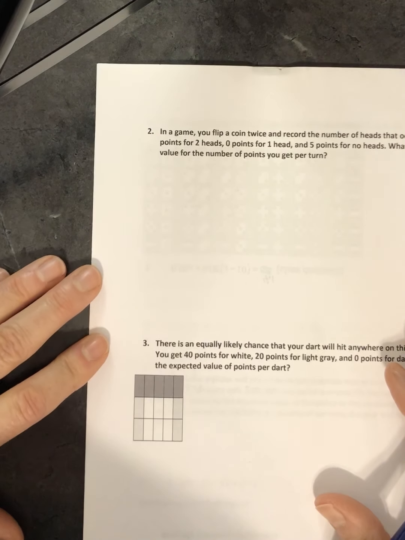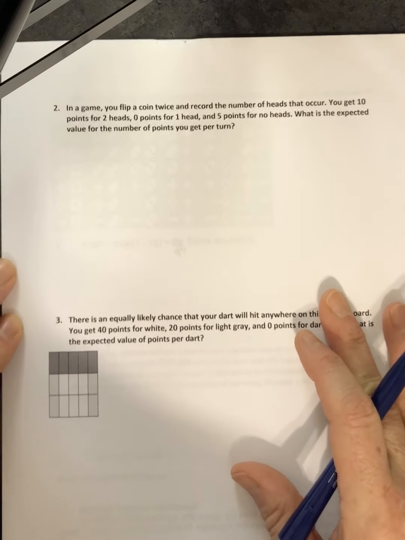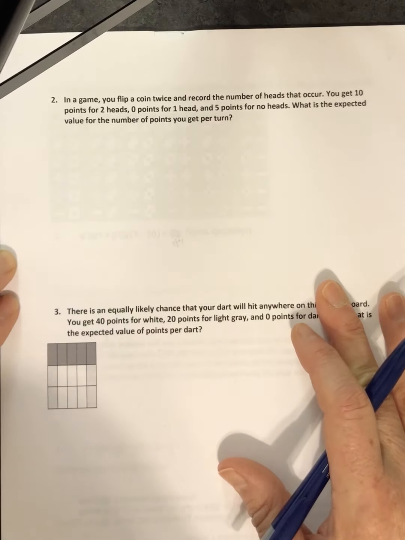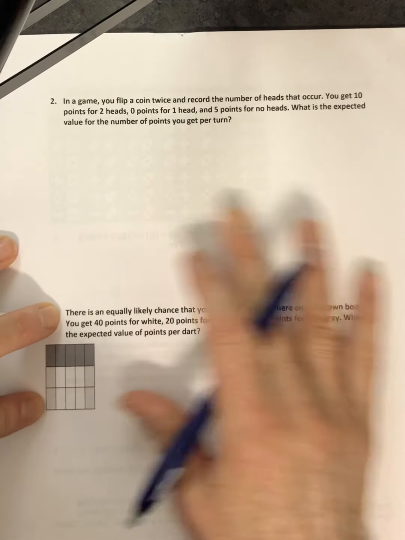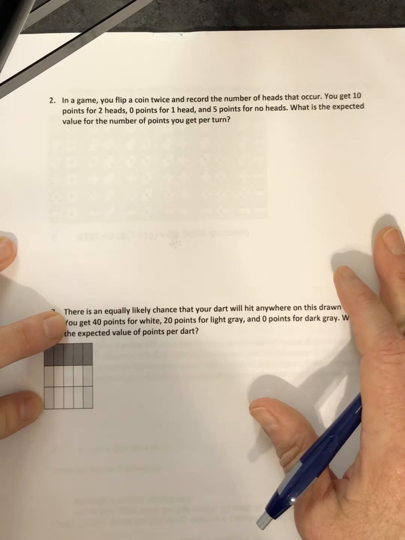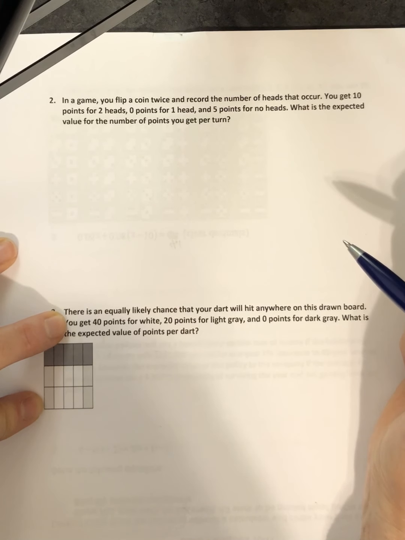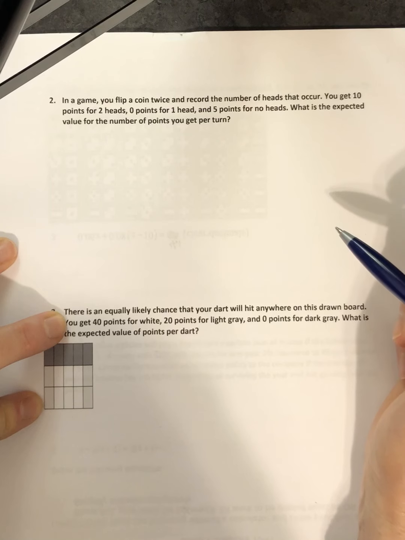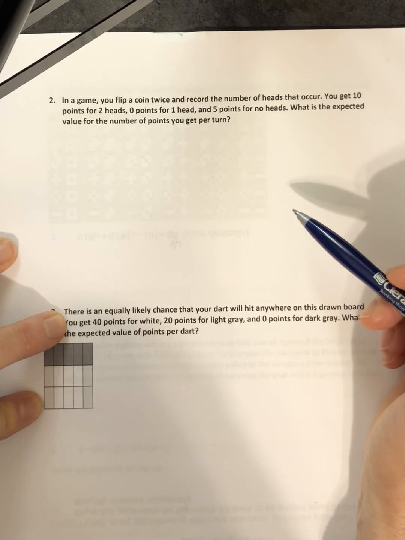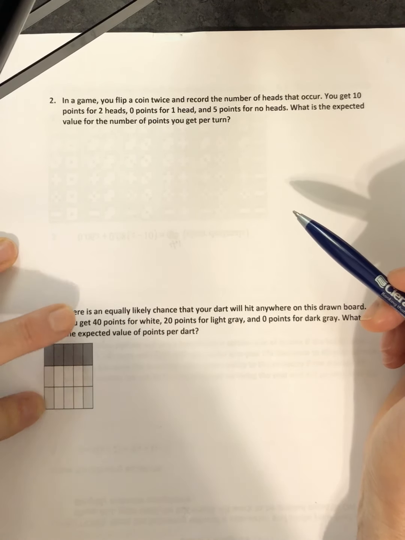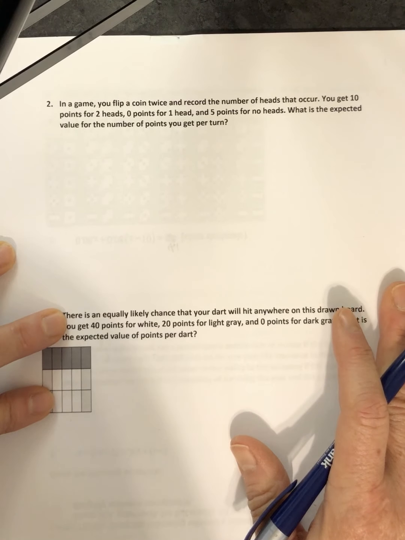So let's do another expected value. In a game, you flip a coin twice and record the number of heads that occur. You get 10 points for 2 heads, 0 points for 1 head, 5 points for no heads. What's the expected value for the number of points you get per turn?